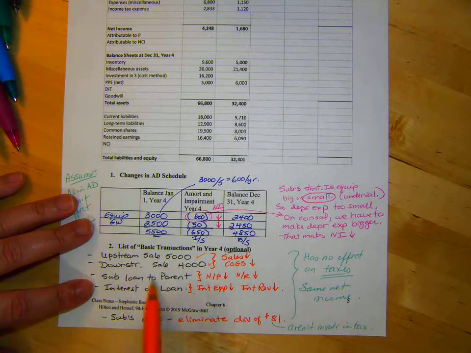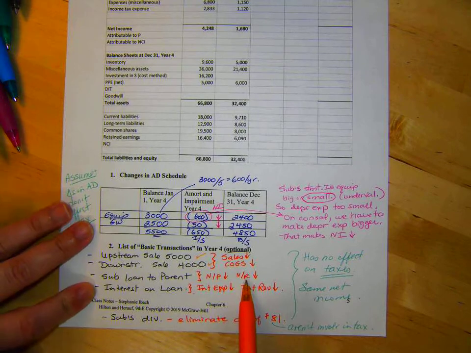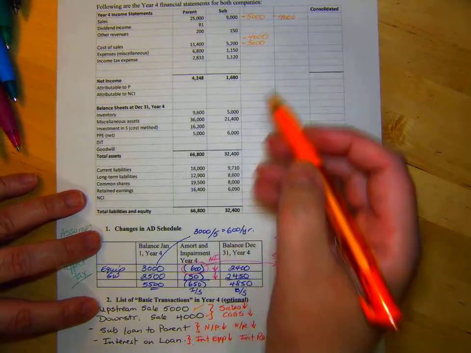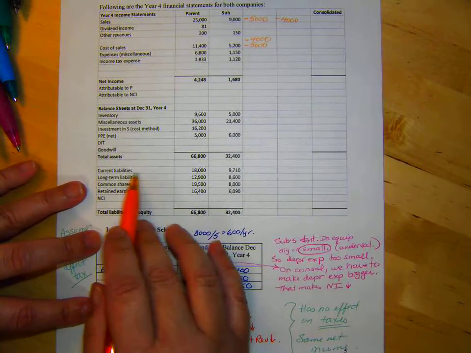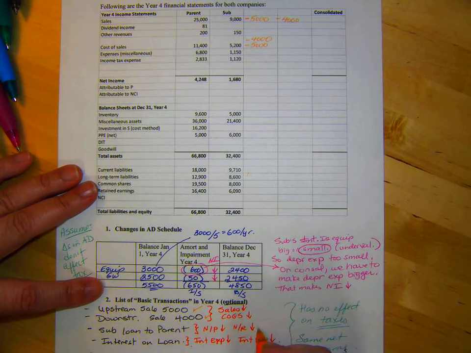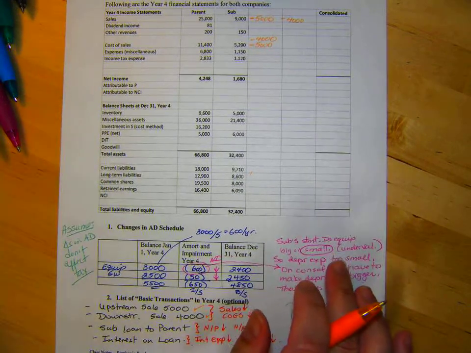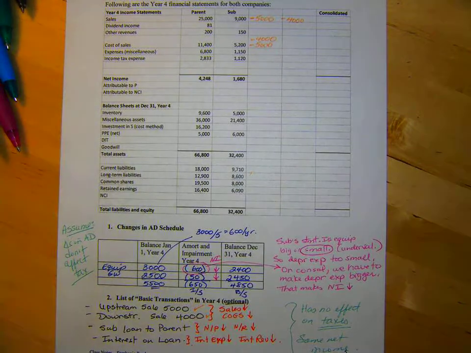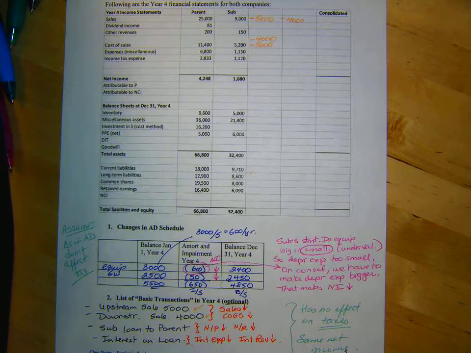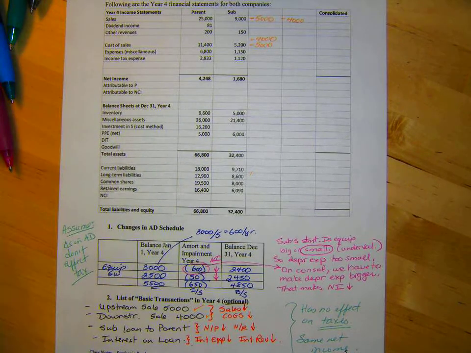Now we need to do the sub's loan to the parent. So notes payable and notes receivable have to go down. So notes payable must be in the current liabilities. So we take off, well, how much was it? Going back to page 4. Page 4, the notes receivable was 100.